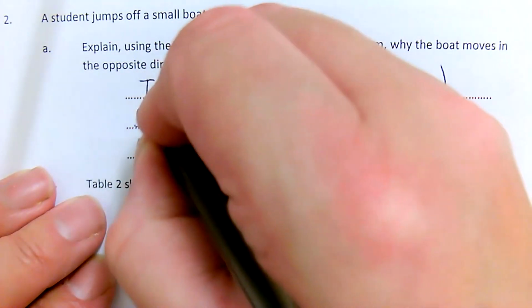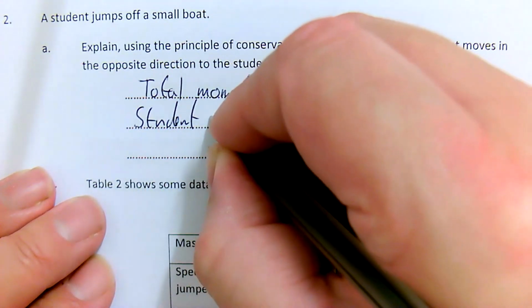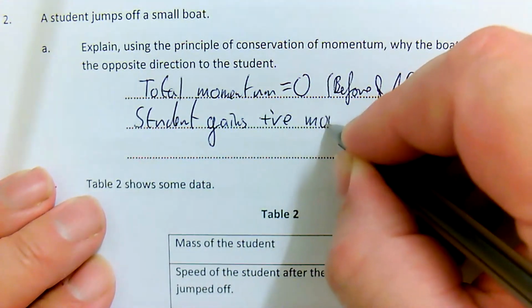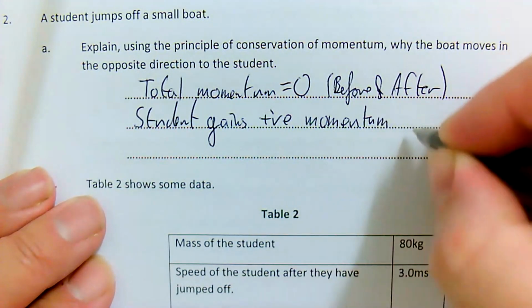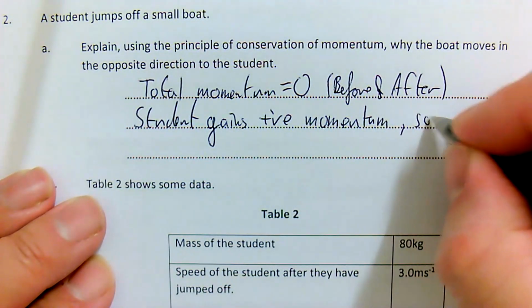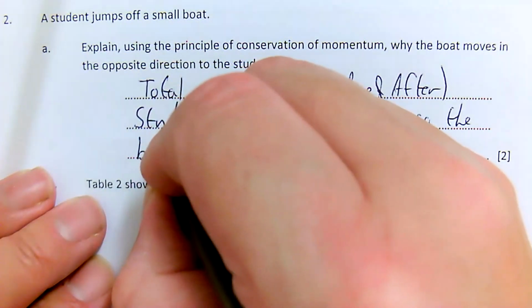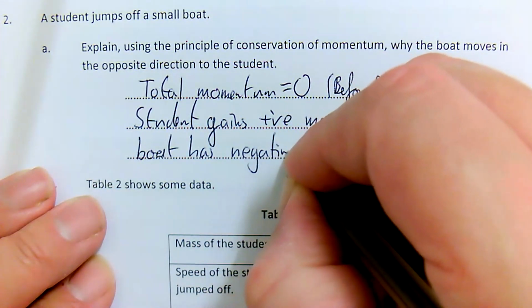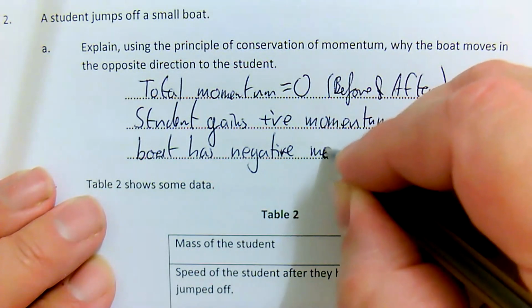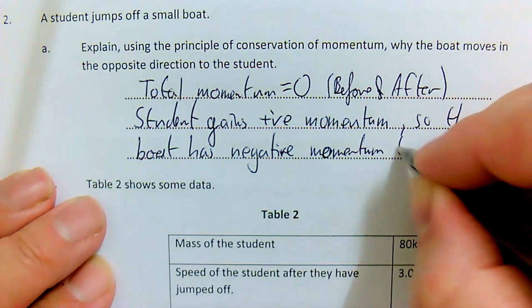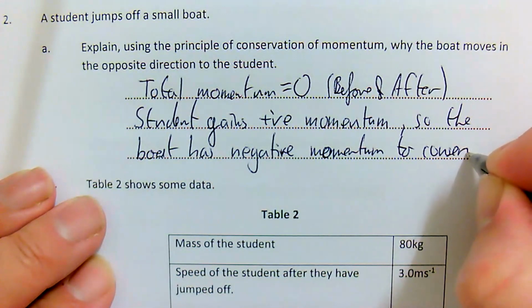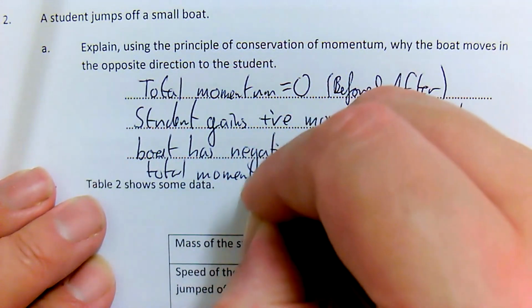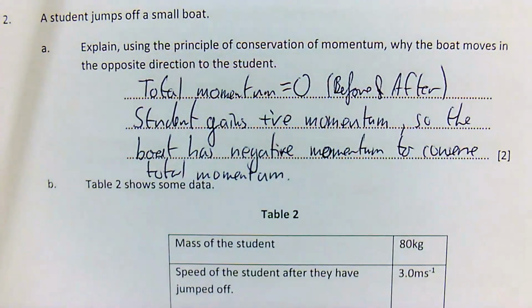So the student gains, let's say, positive momentum. So the boat has negative momentum to conserve momentum. Okay, and that's it. Easy as that.